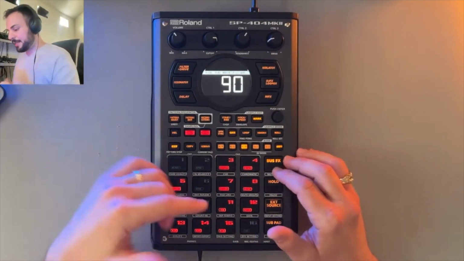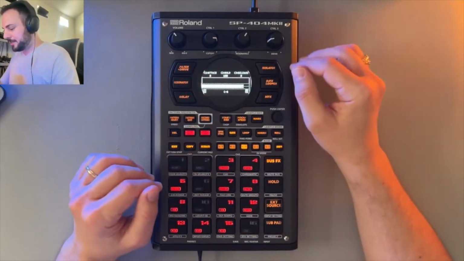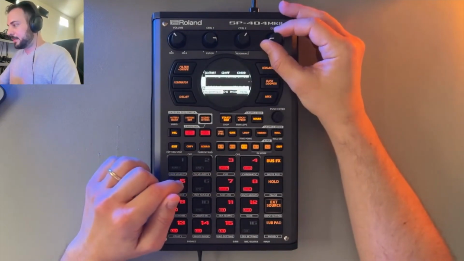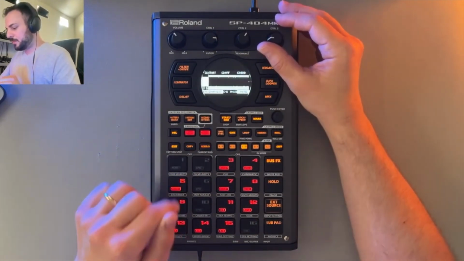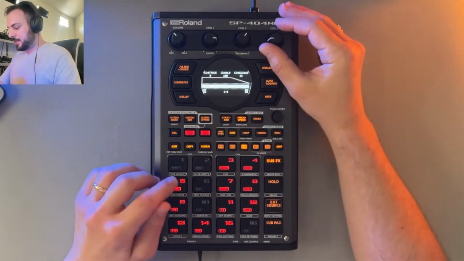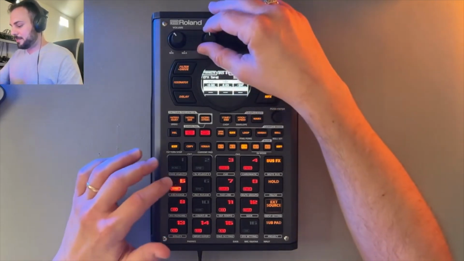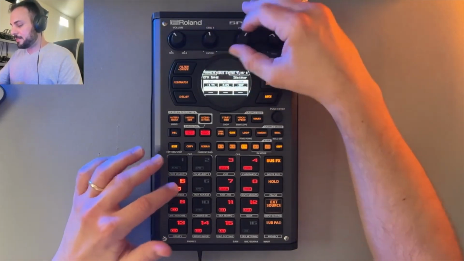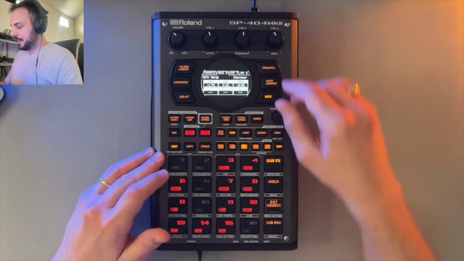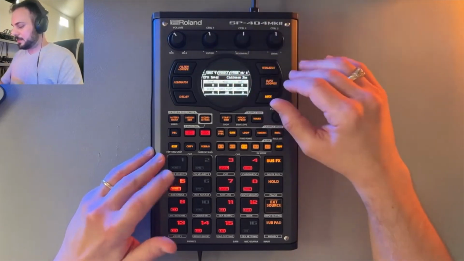So now we need to get the filter and all that. I think what I'm going to do, because I want this to be a pluck, let's shorten it. Yeah, I want it really short. And then we're still going to resample, so it's going to change anyways. Let's do isolator, and we'll take out some low end, put the mids to 0, get the highs back, and then let's go to the cassette, and that should work.